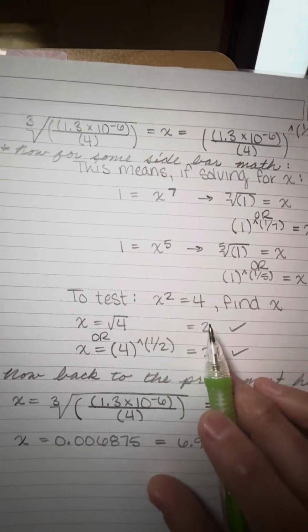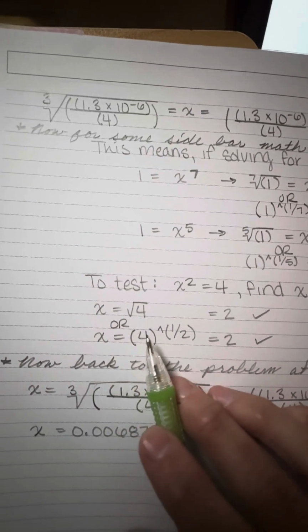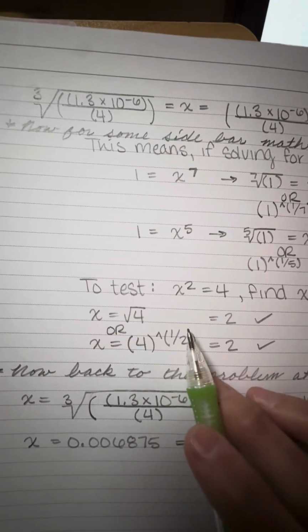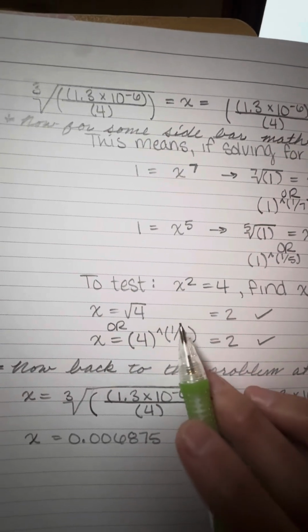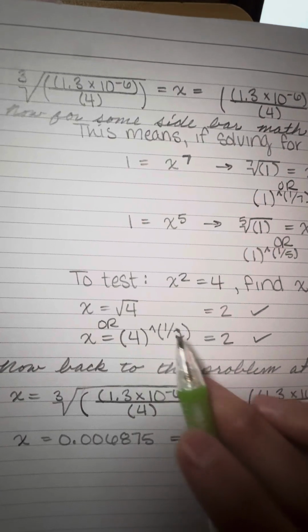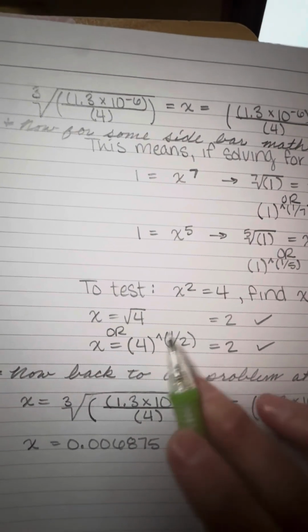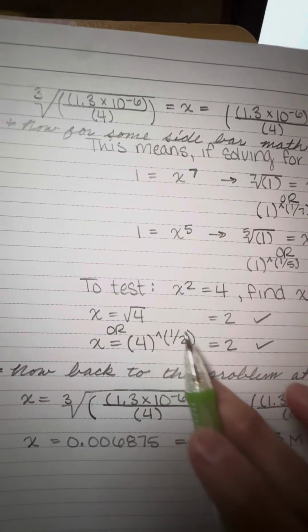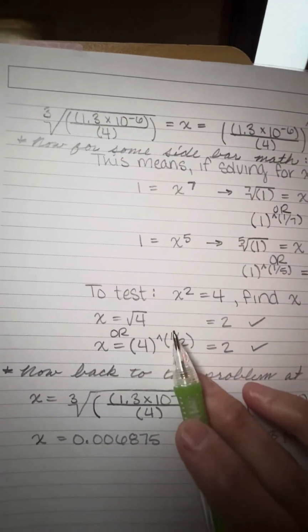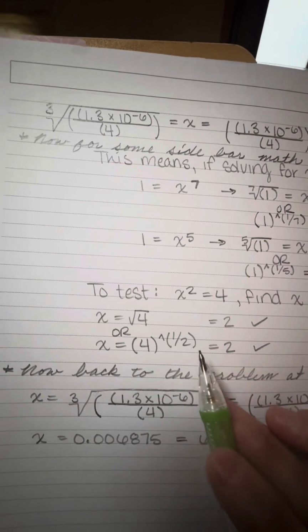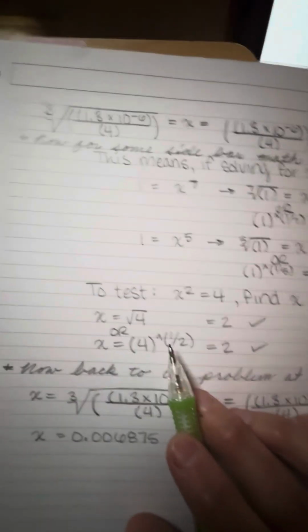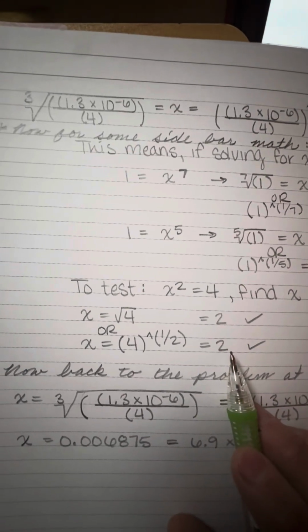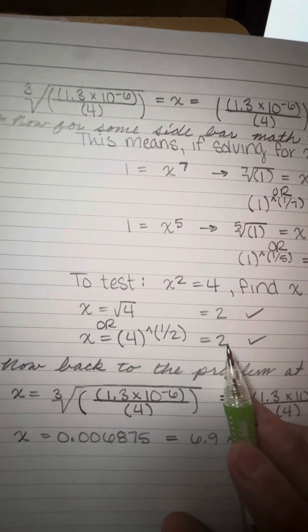Well, if you plug into your calculator 4 to the power, don't forget your parentheses. Parentheses. Okay. To the 1/2. 4 raised to the power of the 1/2. That is going to give you an answer on your calculator of 2.